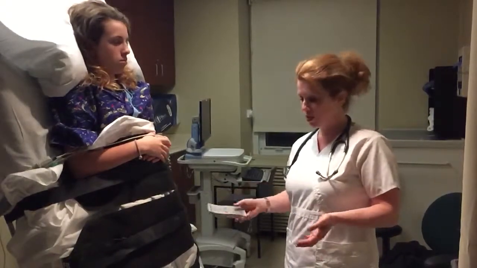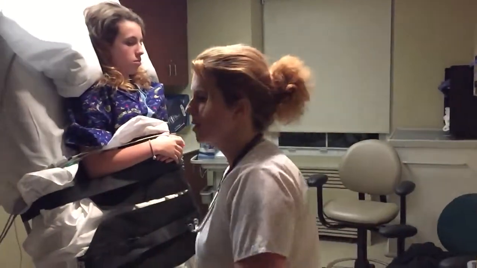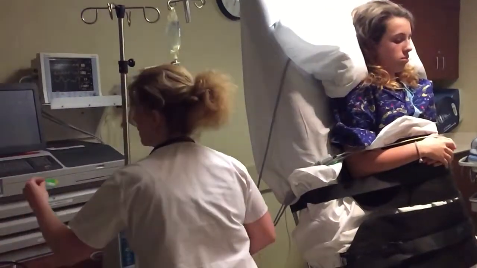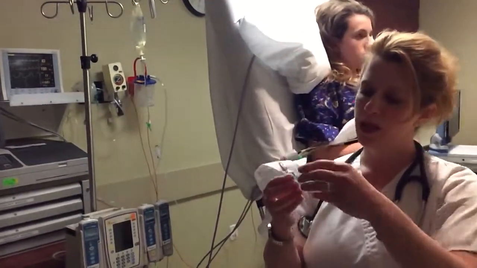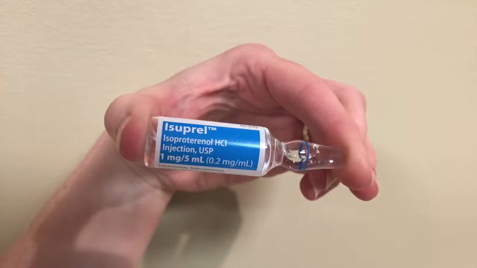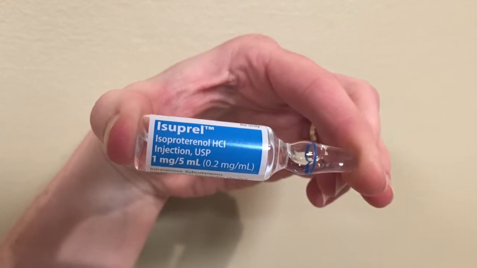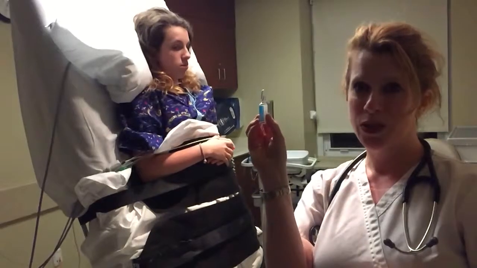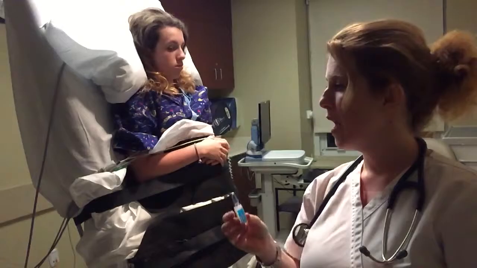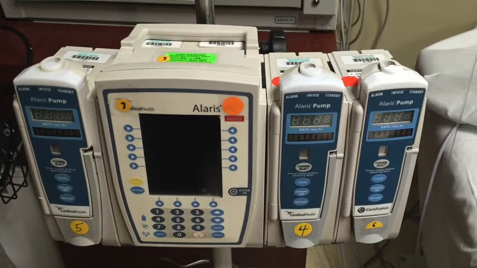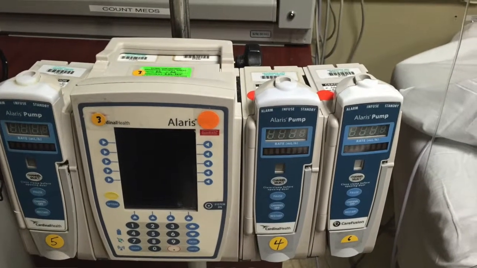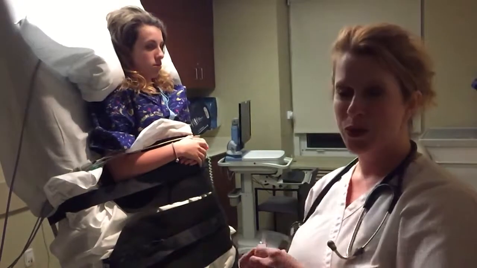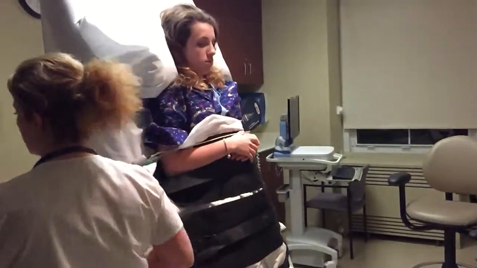Some doctors like to use what's called Isoprel. Isoprel is mixed 1 milligram in 5 mLs, and it's mixed in a 0.9 normal saline 250 mL bag, and we have it with special tubing to go through a pump, and we give it to the patient as per the doctor's orders. We titrate it.